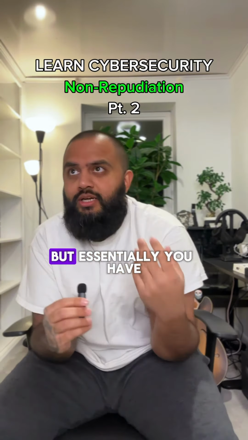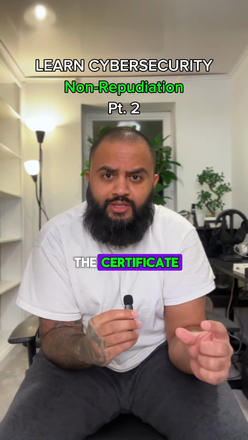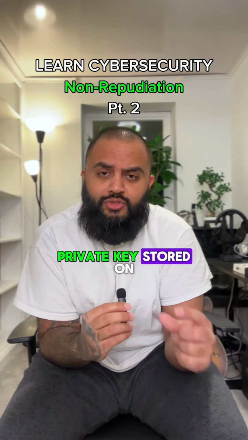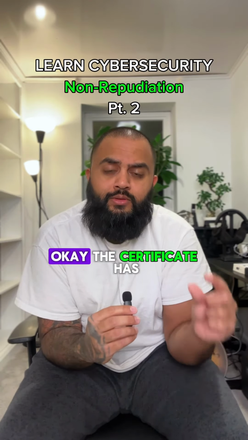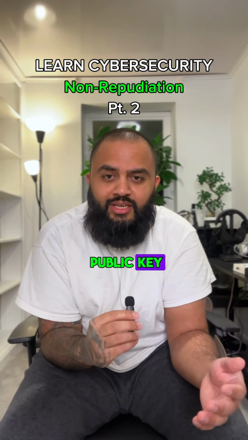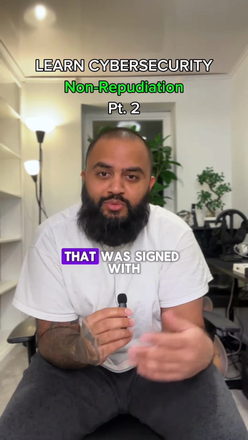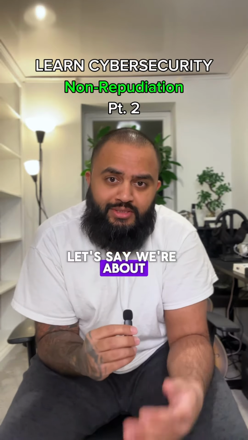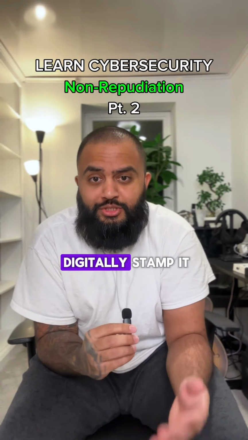But essentially, you have the certificate and what's called a private key stored on your badge. The certificate has your public key. You can use the public key to decrypt a message that was signed with the private key. Let's say we're about to send an email and we want to digitally stamp it.